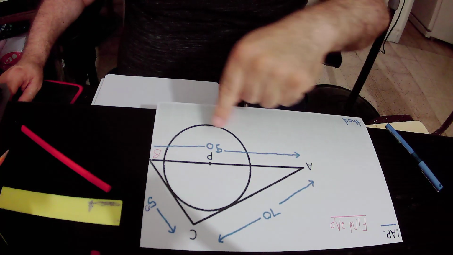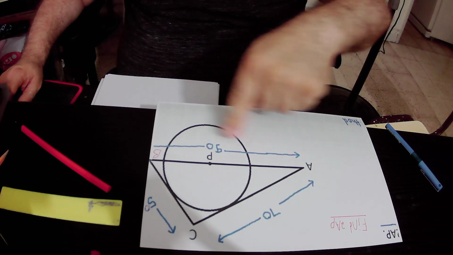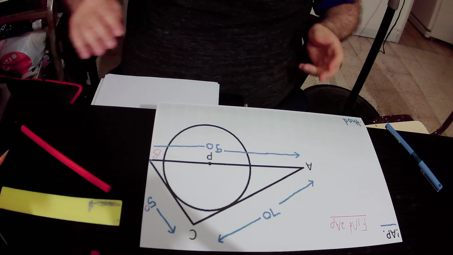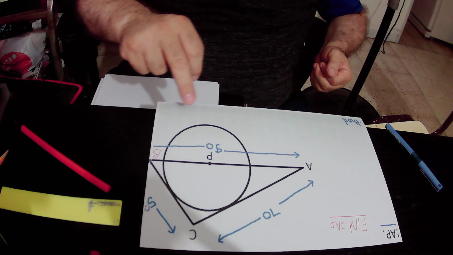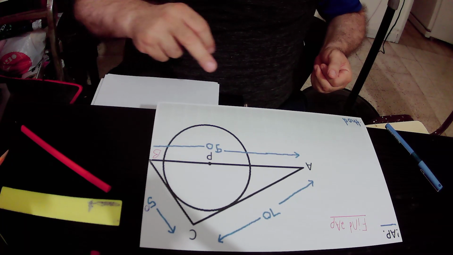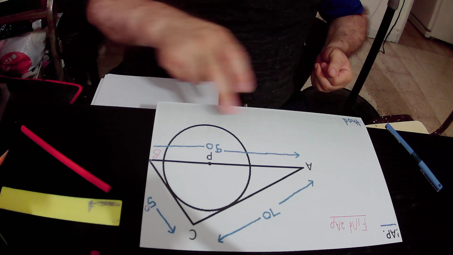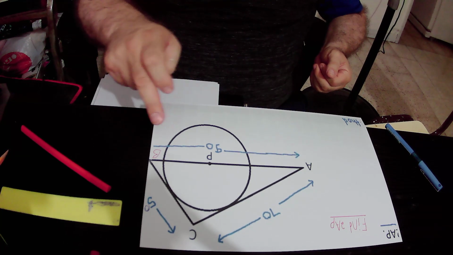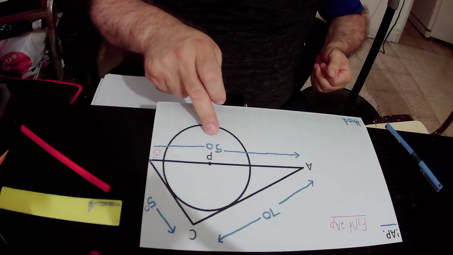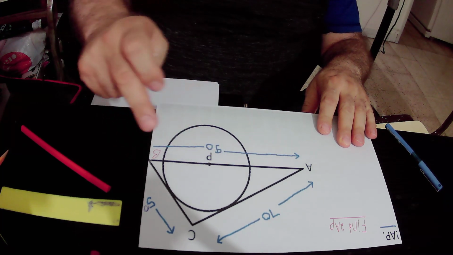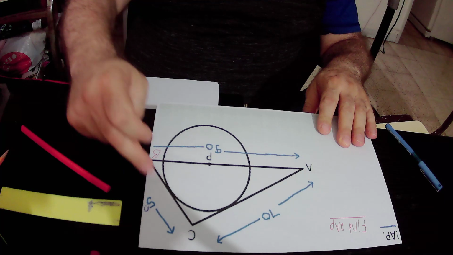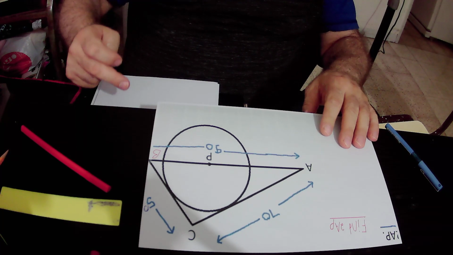Hello, in this lecture we will find the value of 2 times AP, or the size of 2 times AP. You can see in the picture triangle ABC, and side AB of triangle ABC equals 90 units, side AC of the triangle equals 70 units, and side CB of this triangle equals 50 units.